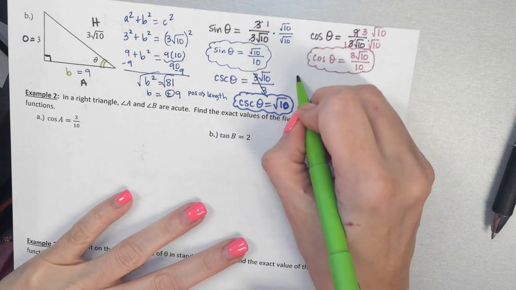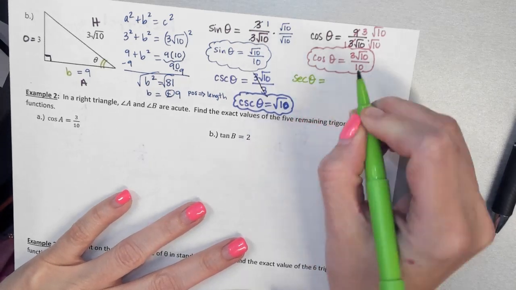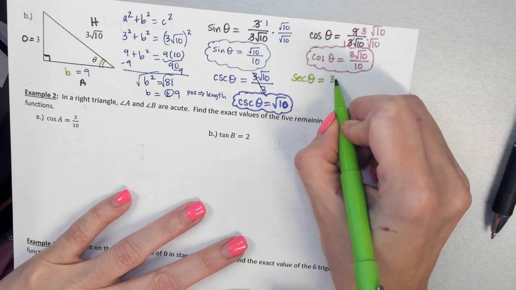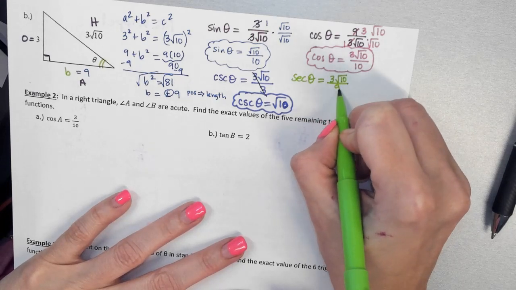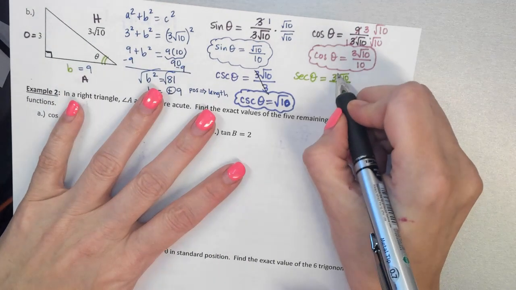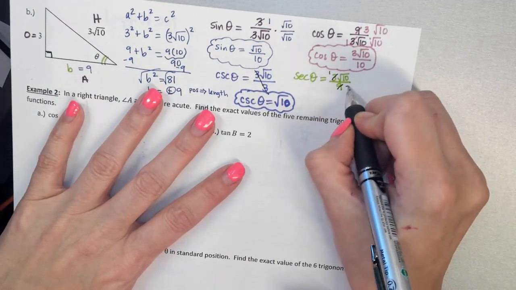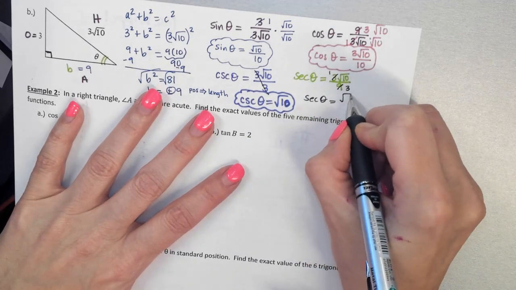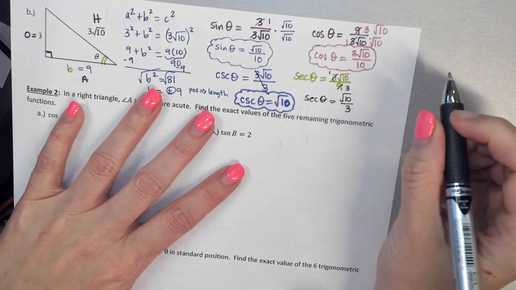And for the secant, again, I recommend that you take this first fraction here, 3 root 10 over 9, and reduce. 3/9 reduces to 1/3. So the secant of theta would be root 10 over 3.